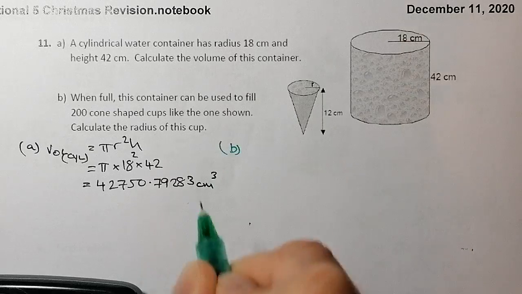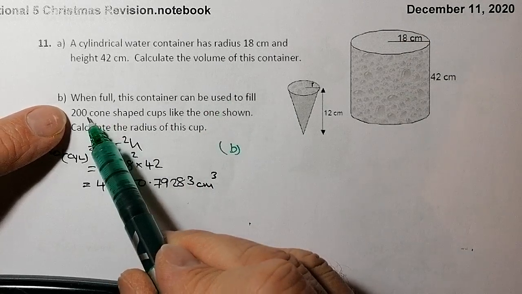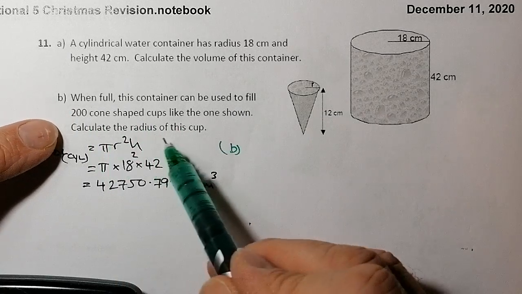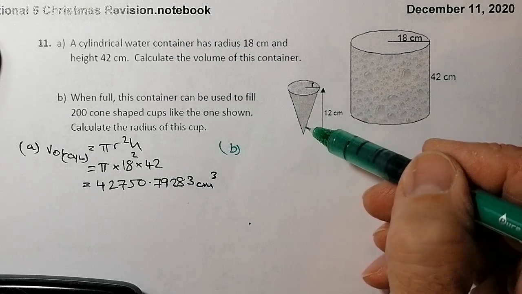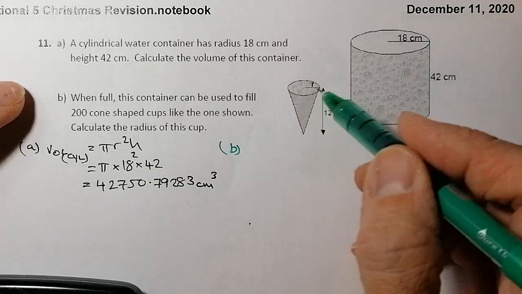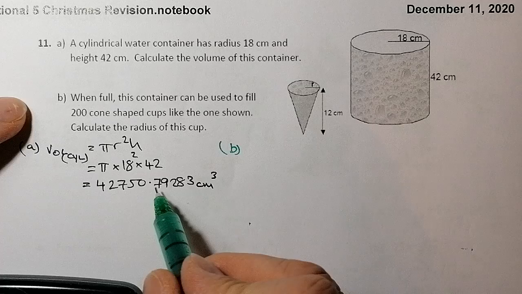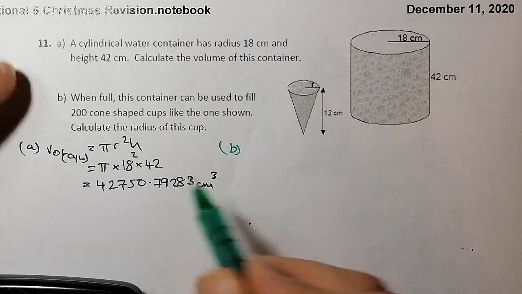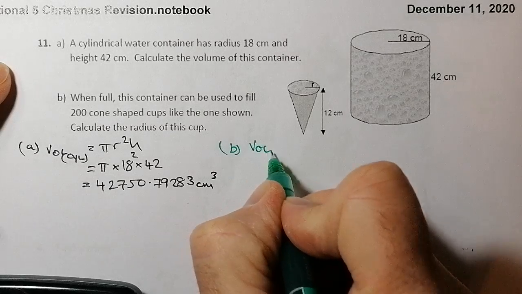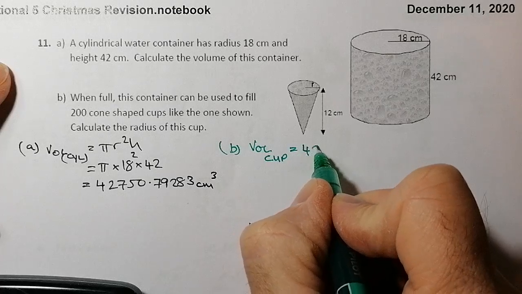Okay, so part B. When full, this container can be used to fill 200 cone-shaped cups like the one shown. So like this cup here, calculate the radius of the cup. So first thing I want to do is to find the volume of that cup. I know that 200 of these are made up of one of these. So what I'll do is I'll just divide that number there by 200, and that should give me the volume of the cup.